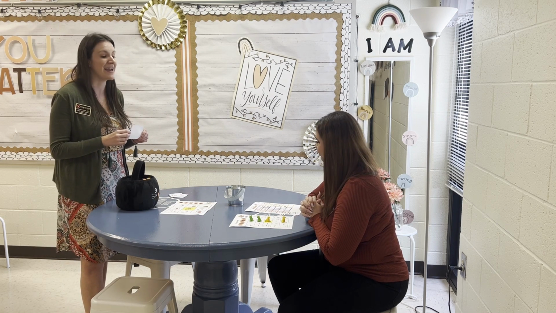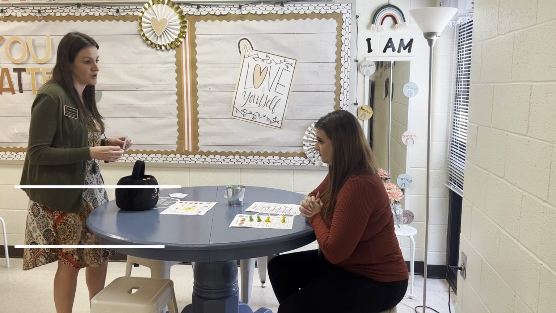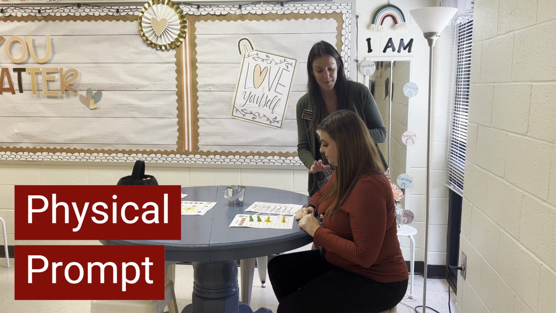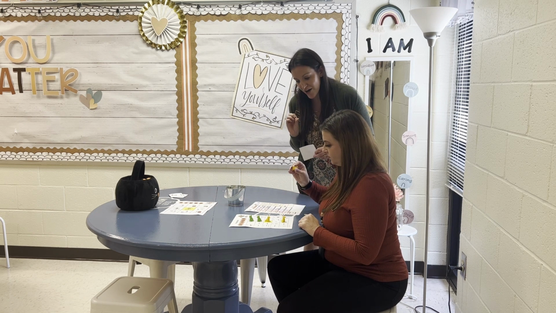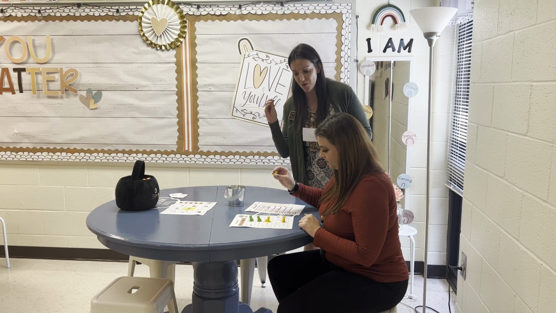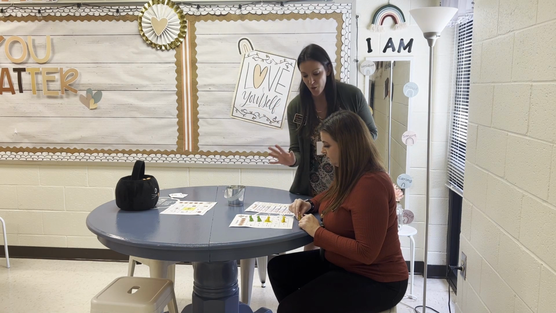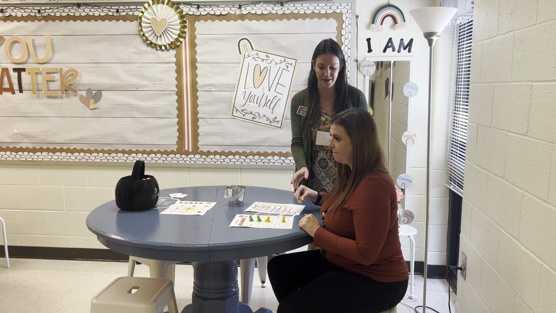She's struggling with it. Our last kind of prompting is a physical prompt. For a physical prompt, I'm going to come over and get your consent. Is it okay if I touch? A lot of times when we think about hand over hand, we think about taking the student's hand and putting it on the thing.